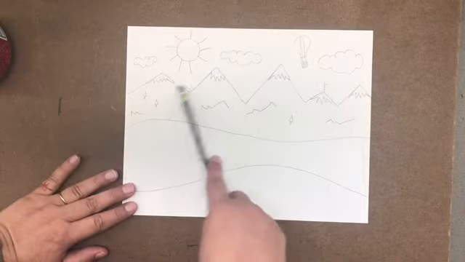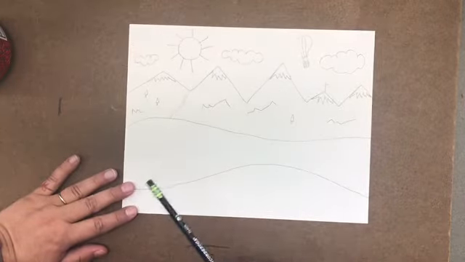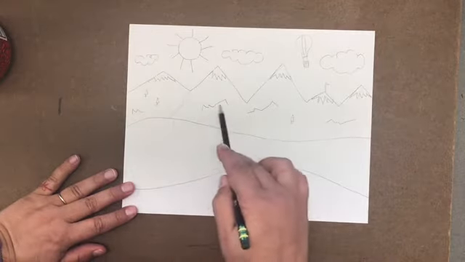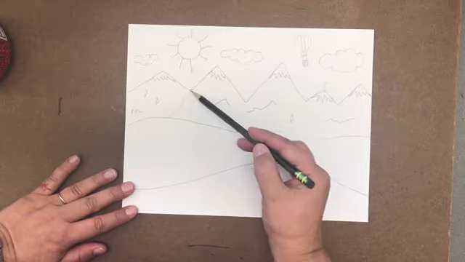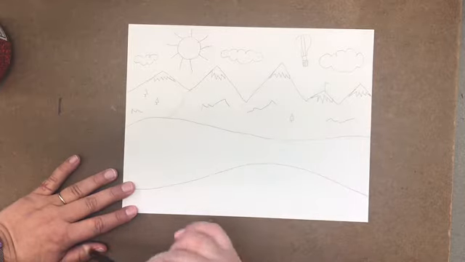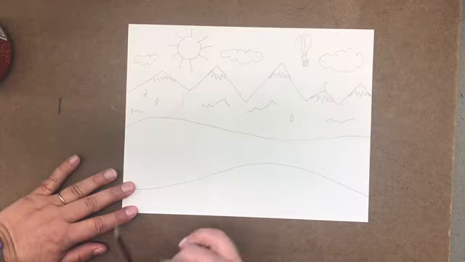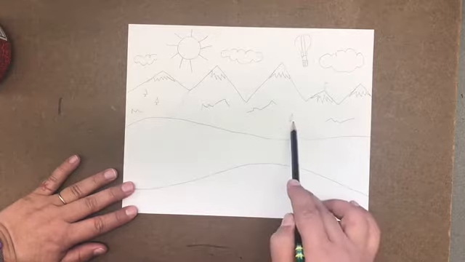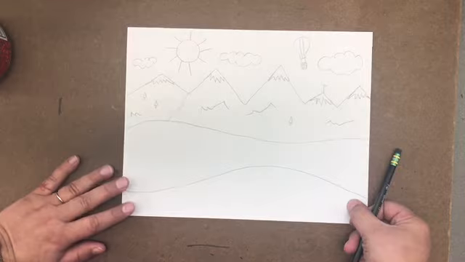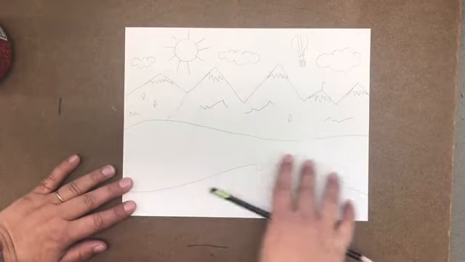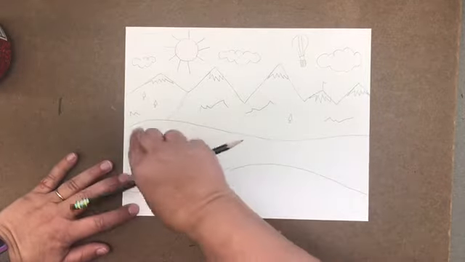I added in some snowy mountain peaks and some kind of jagged lines for rocks. I even included a little mountain stream coming down, and a few very small evergreen trees.